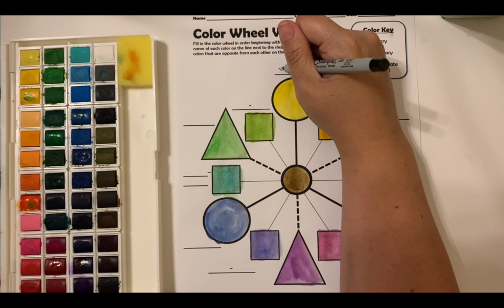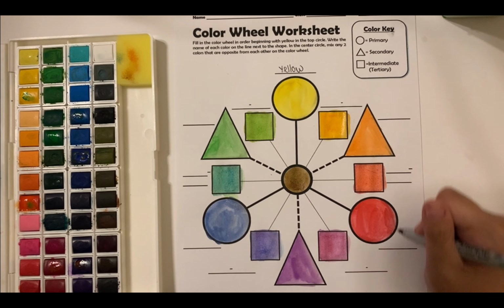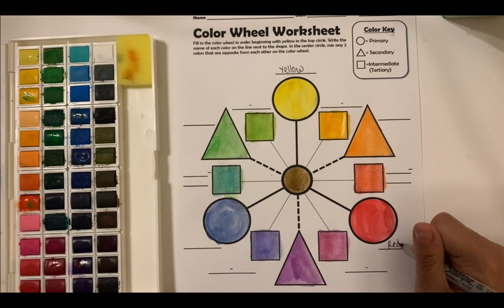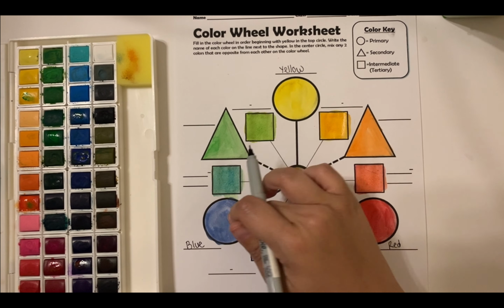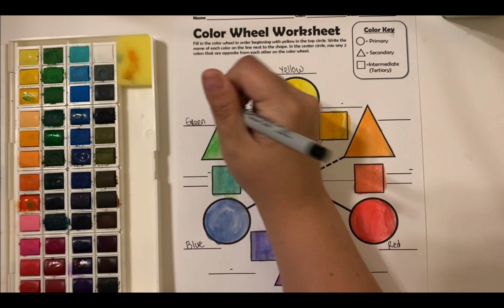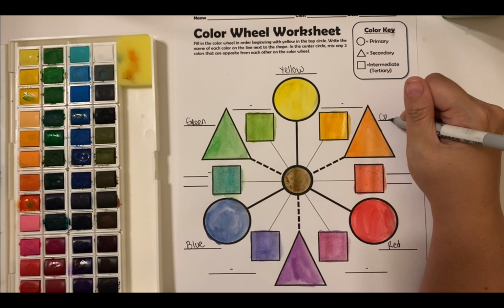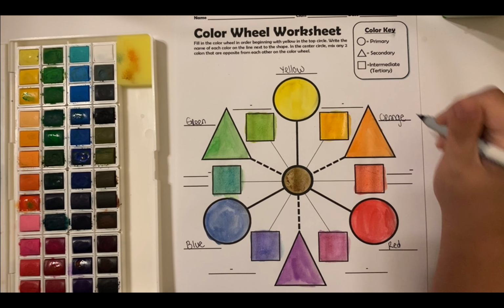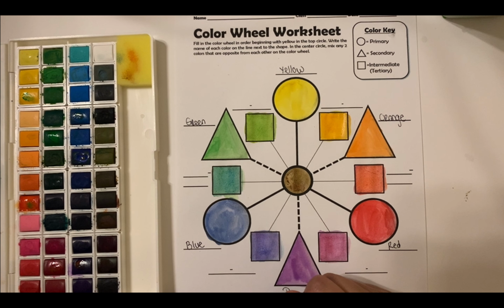So we will start with our primary, which is yellow. Next primary, red. Next primary, blue. Then our primary plus primary will make green. This primary and this primary will make orange. And then this primary and this primary will make purple.